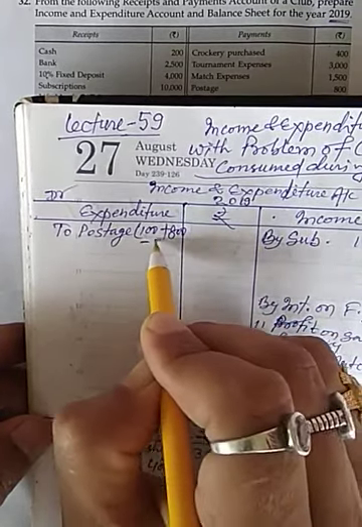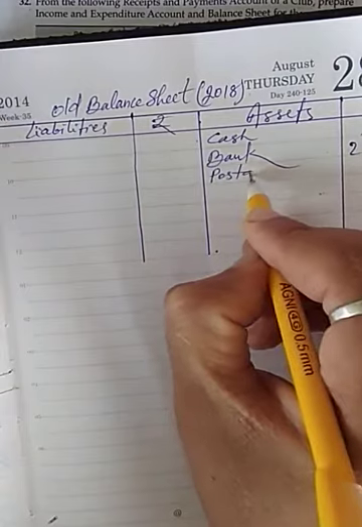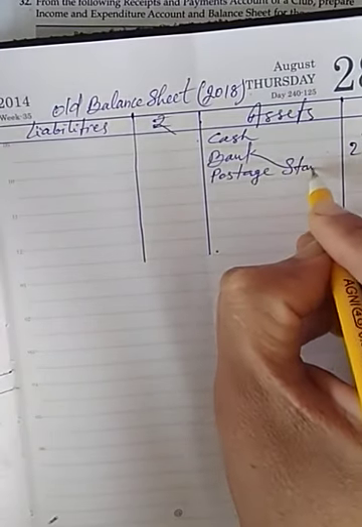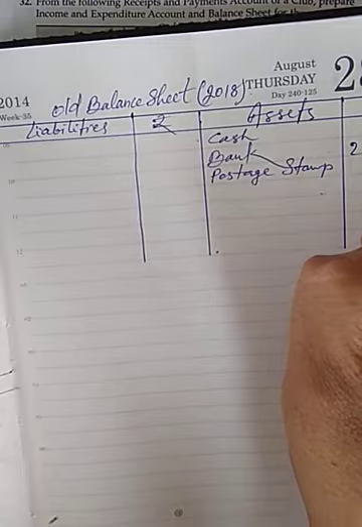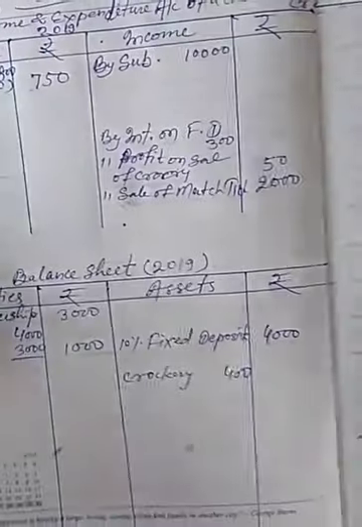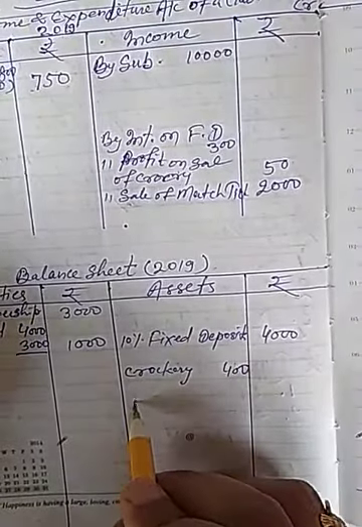Now I will also write postage opening balance. In opening balance sheet, postage stamp is given 100 and closing balance is also given. Postage stamp in stock is given 150.